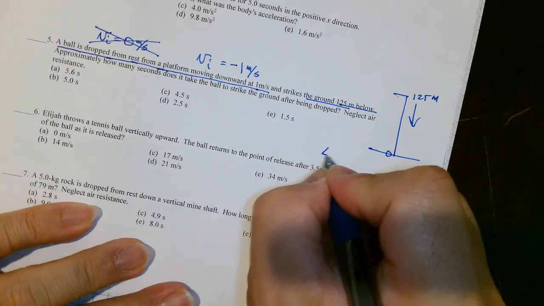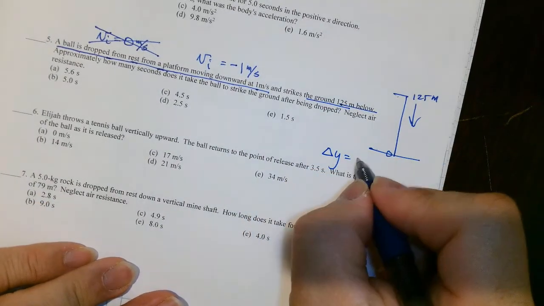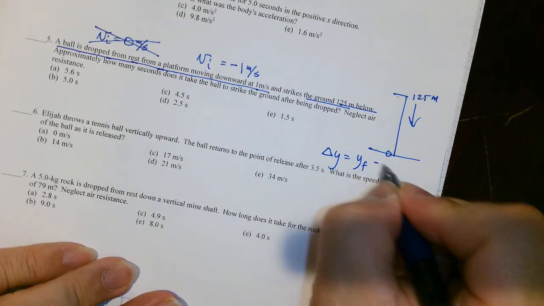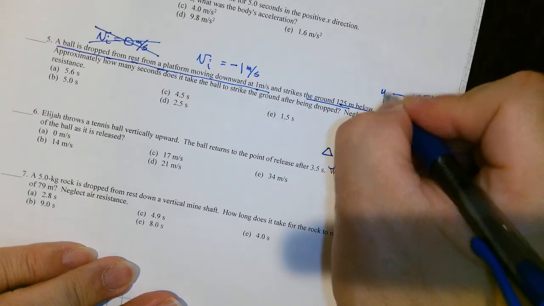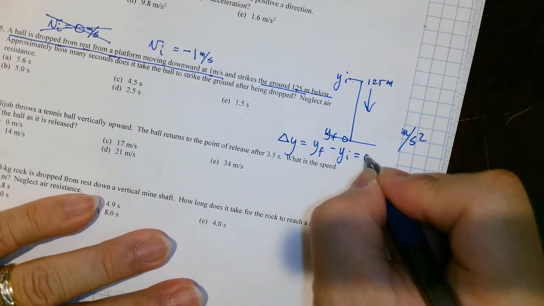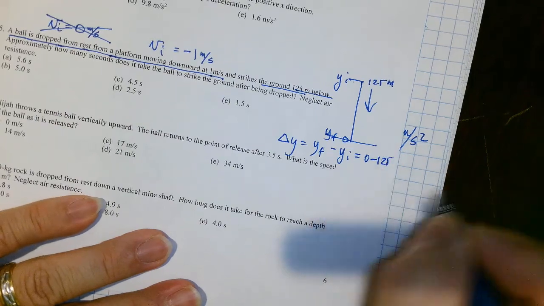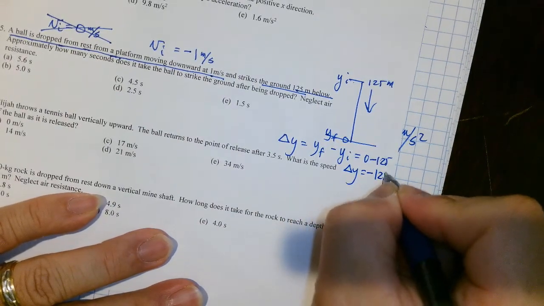So what is my delta y in this case? My delta y is y final minus y initial. Here's my y final, here's my y initial. It is 0 minus 125. Therefore, my delta y is equal to -125 meters.